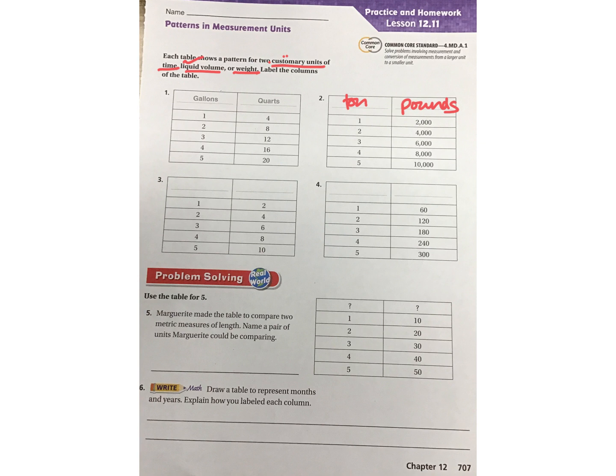It says Marguerite made the table to compare 2 metric measures of length. Name a pair of units Marguerite could be comparing. Okay, so everyone think in your heads. What is the metric unit that measures length? Think and say. Meter. Meter, okay. So could we use meter? Sure. Okay, so 1 meter is 10 what?